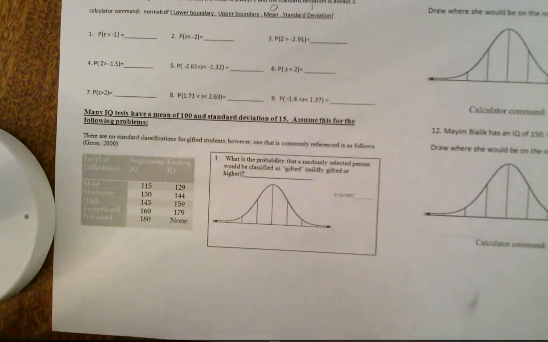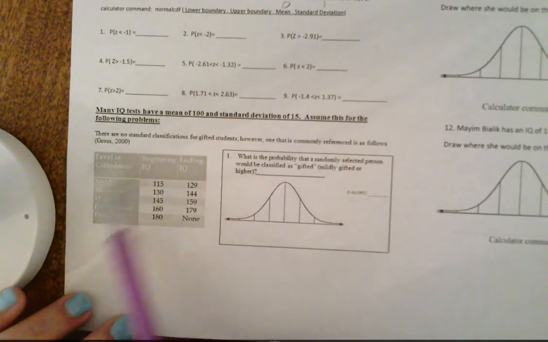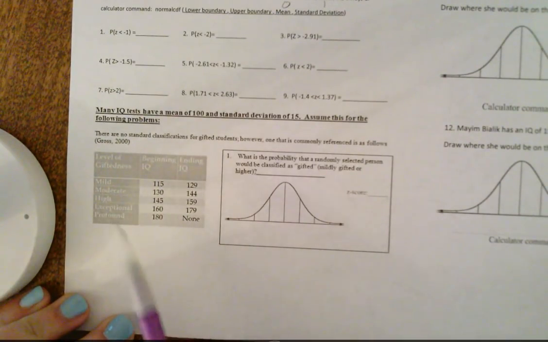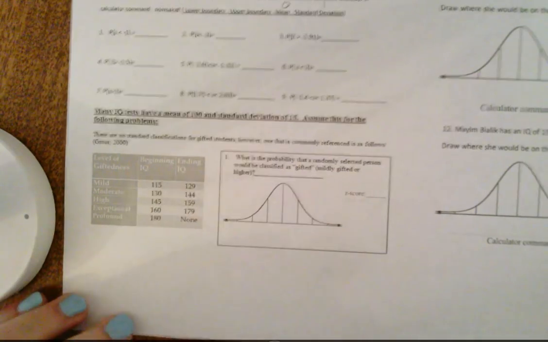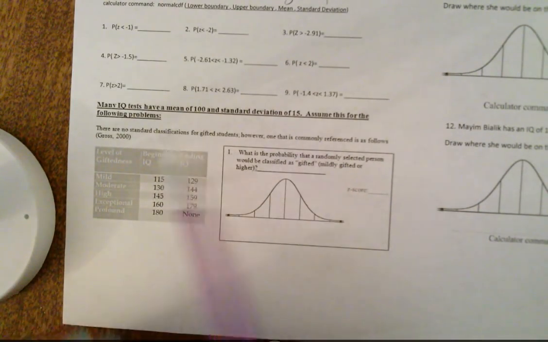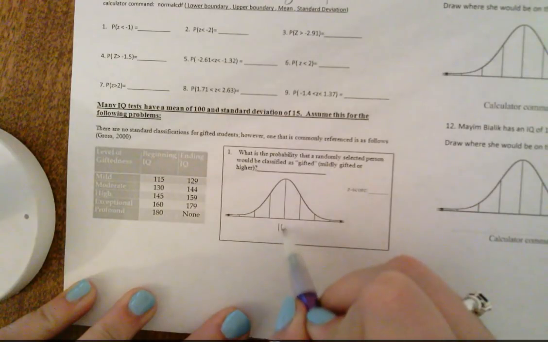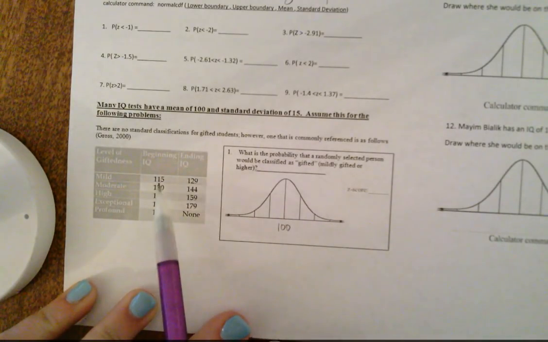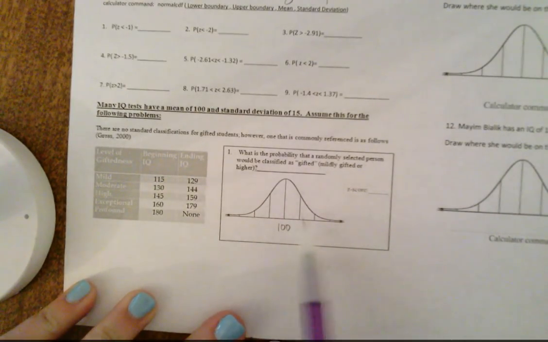Let's see here. And then we get into the IQ tests. So if you took your IQ test over the weekend, you know what your score is. This is generally the scale of IQ scores and where you fall on the level of giftedness. So remember, our mean is 100, okay? So to be 115 or higher, you're considered to be gifted, some form of gifted, okay?